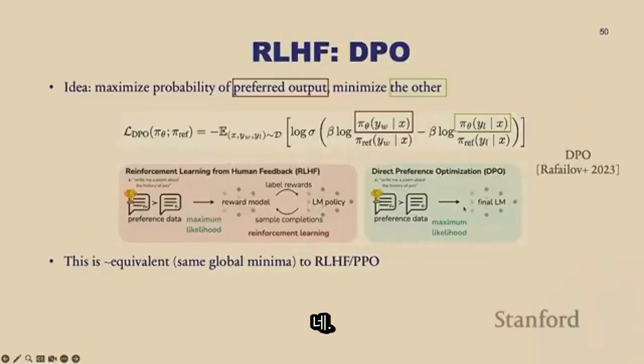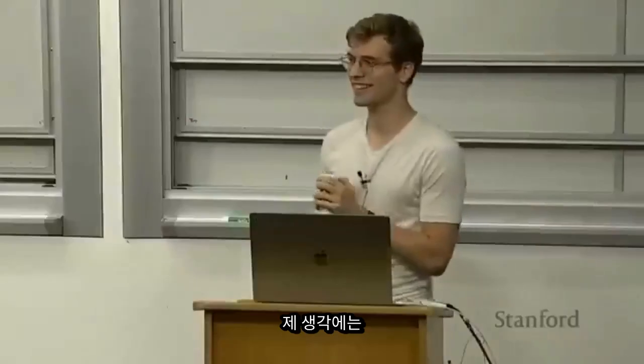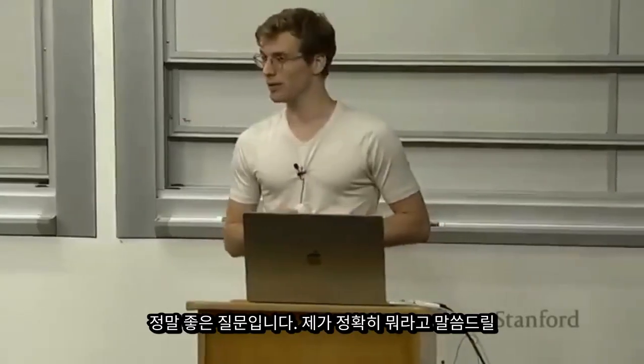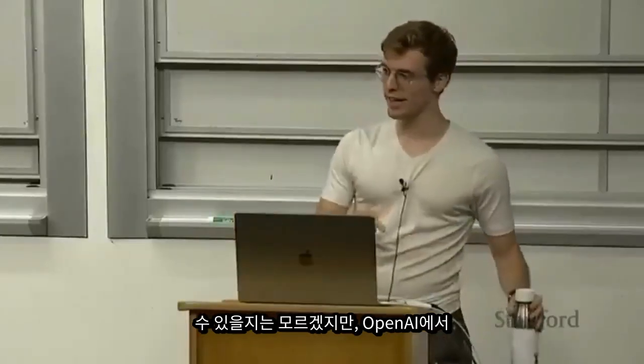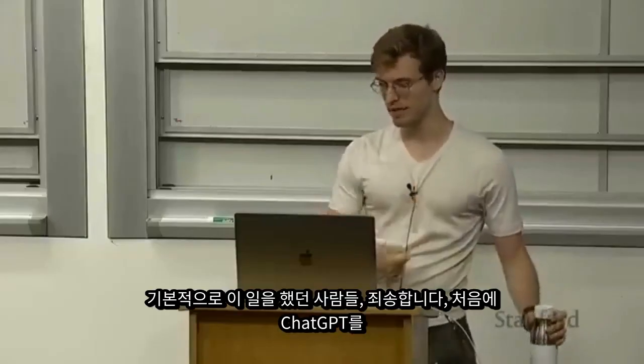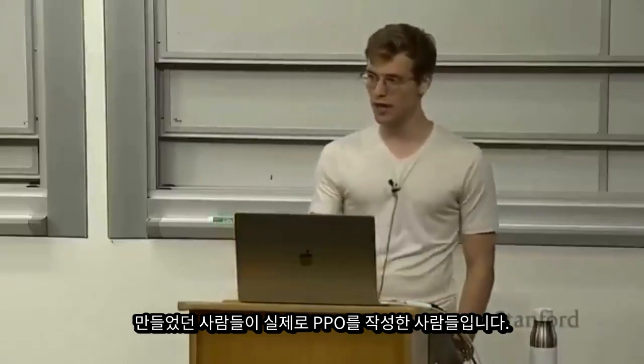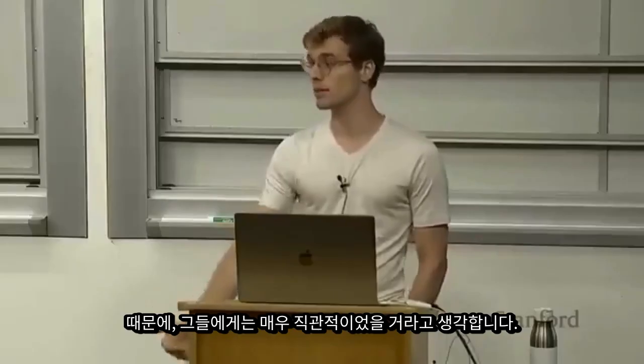Much simpler. Yes? It seems like this is A, much simpler, and B, what you would just intuitively do if you were doing this. Why did they start with this reward model? What led them to doing that? I think it's a great question. I don't really know. What I can tell you is that at OpenAI, the people who did ChatGPT initially are the ones who actually wrote PPO. And I think there are a lot of reinforcement learning people, and I think that for them, it was very intuitive.